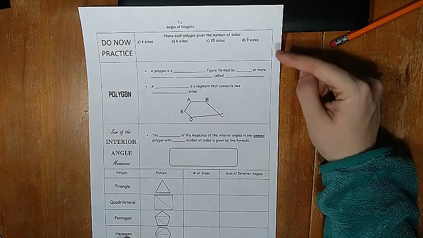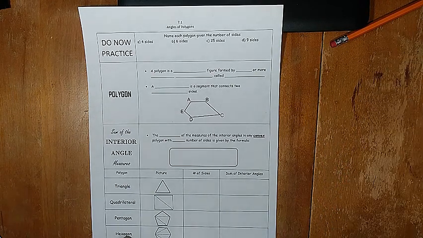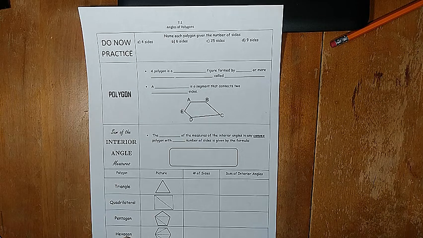There are 4 questions for your do now at the very top. Take a minute to pause the video, try those out. See if you remember how to name these. We went over it a long time ago, I know, so just refresh your memory a little bit. What do you call a polygon that has 4 sides, 6 sides, 25 sides, and 9 sides?